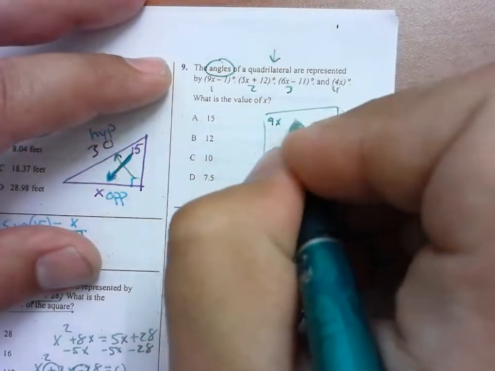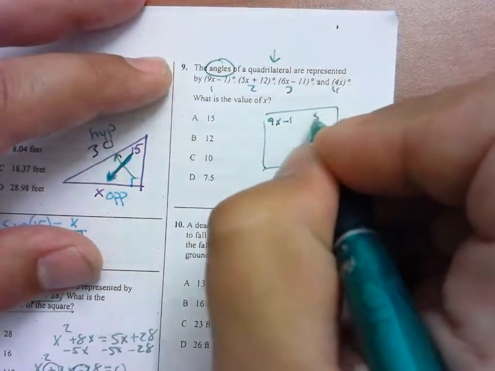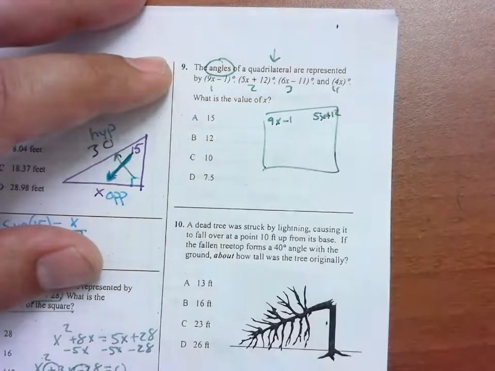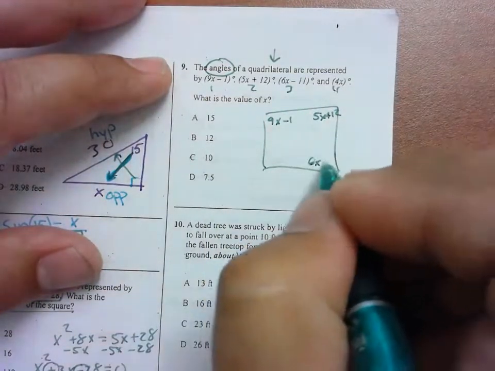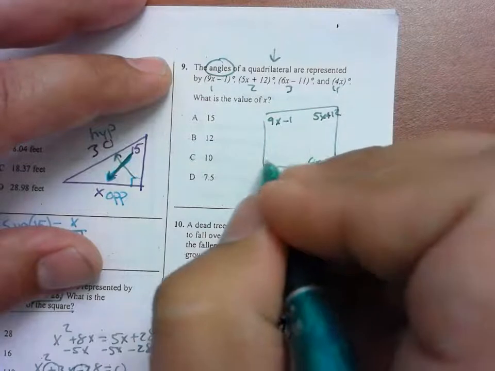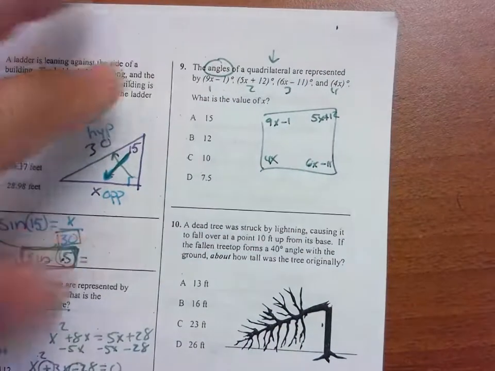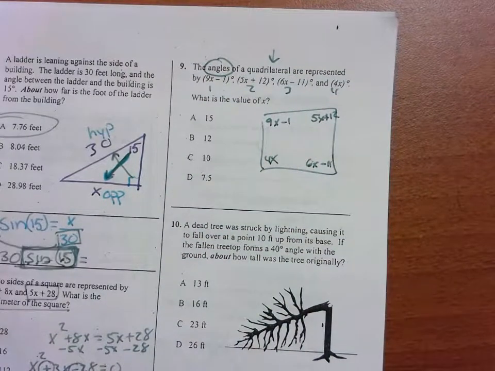This one is 9x minus 1. This one is 5x plus 12. Did they tell me where to put them? That's awesome, because then I get to put them wherever I want. What do you know about all the angles inside of a quadrilateral? They're equal? They're not equal. Depends on the quadrilateral. When you add them together, they should equal 180? No. 360. No. 90?